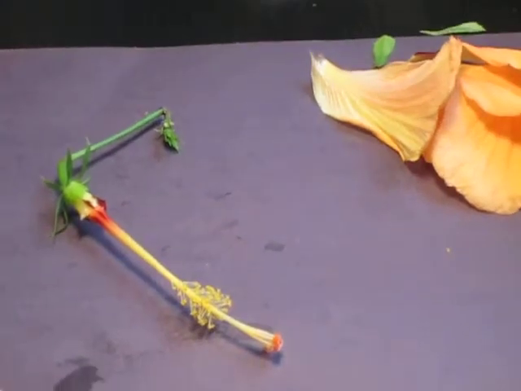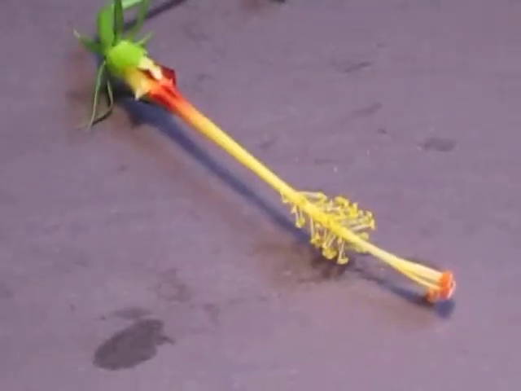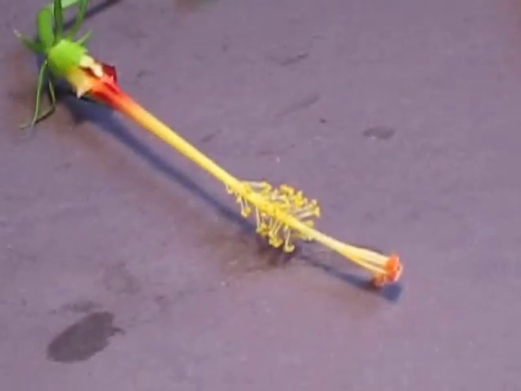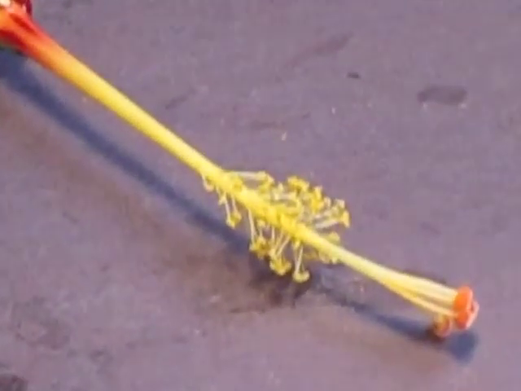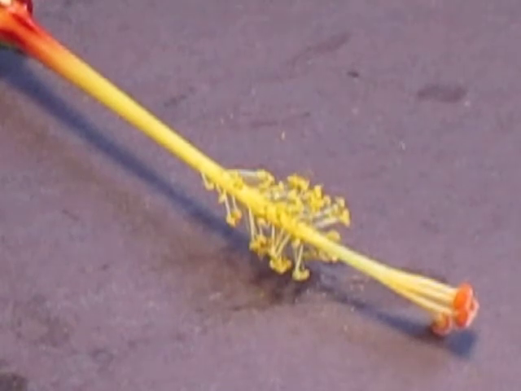And we are going to dissect the stigma. We're going to dissect the pistil and the stamen. The stamen consists of an anther and a filament. The pistil is the female part of the flower. It consists of a stigma, style, ovary, and the ovules. So let's just start with the male portion.